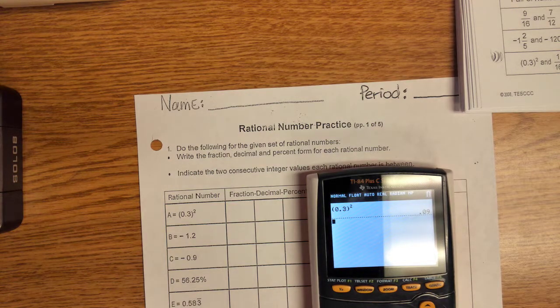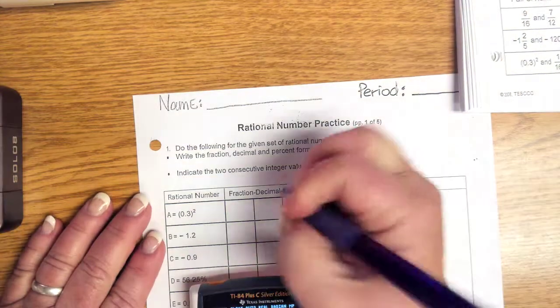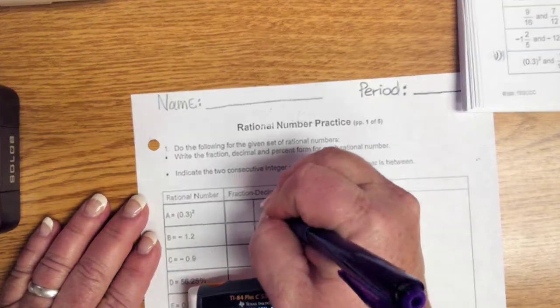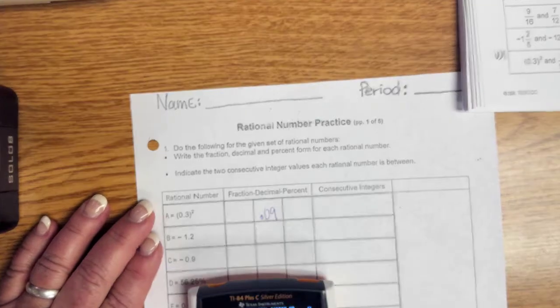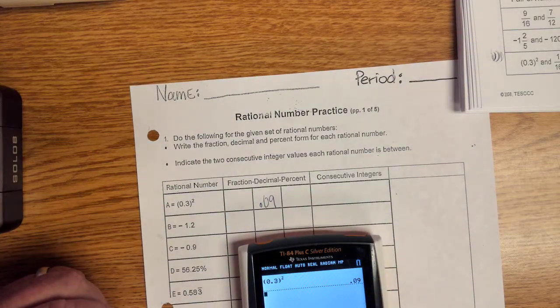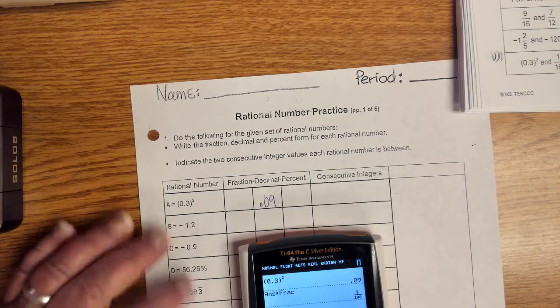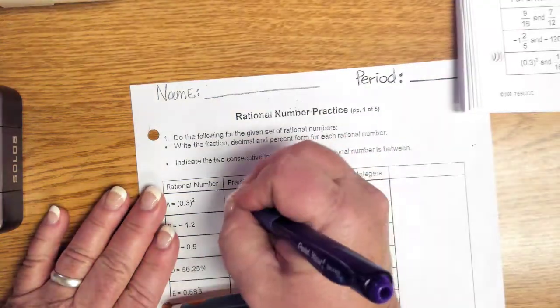Okay? So what do we have now? 0.09. Is that a decimal? Yeah. All right, so we can put it here, right? Decimal, 0.09. Okay? Now we need to turn it to a fraction. What are we going to do? Push Math, Enter. And what do we get? 9/100.